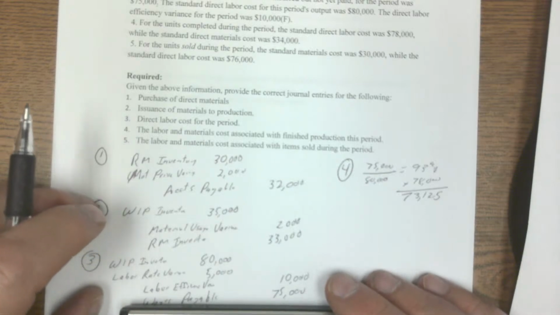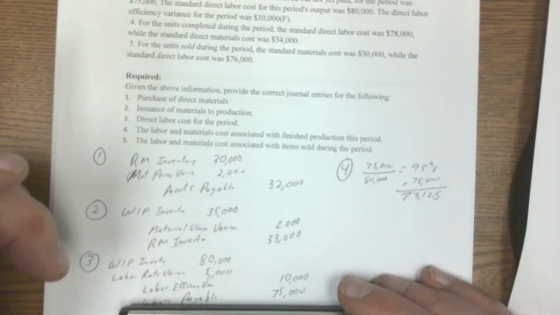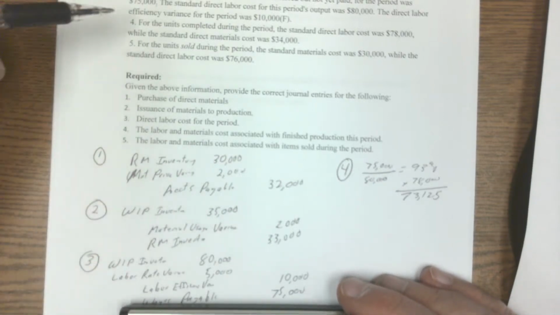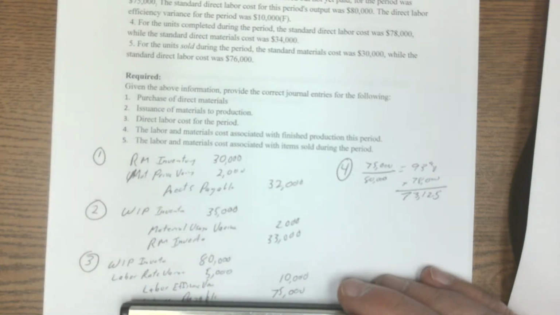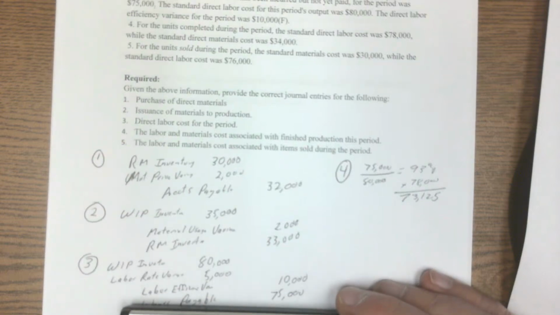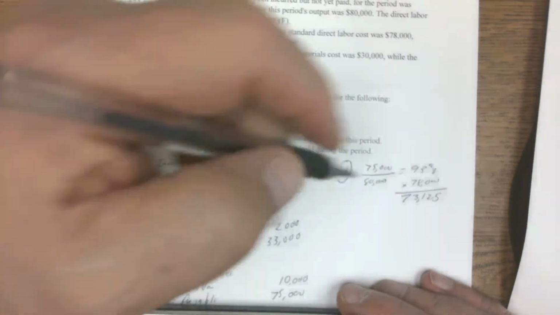For the materials, we had, well, direct materials cost was 34,000, so we have 33,000 divided by 35,000 is 94%.